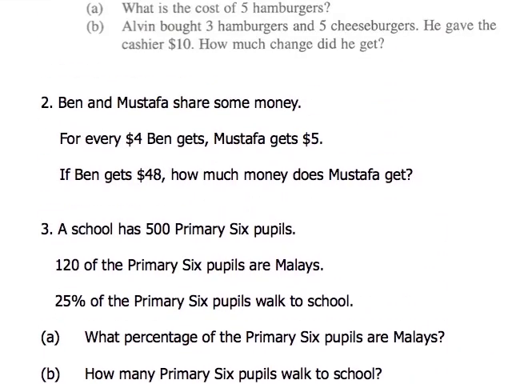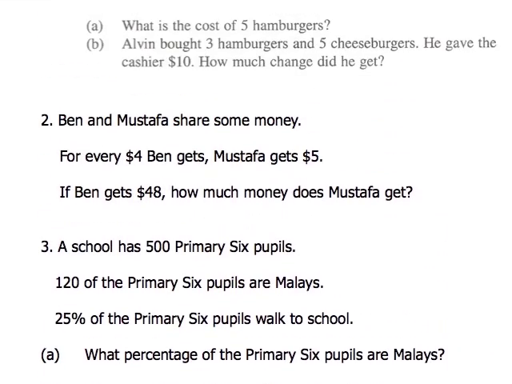It says Ben and Mustafa share some money. For every $4 Ben gets, Mustafa gets $5. So if Ben gets $48, how much money does Mustafa get? Okay, very cool. Chill out. It looks a bit difficult to you, right? So chill. Okay, so let's listen to this.